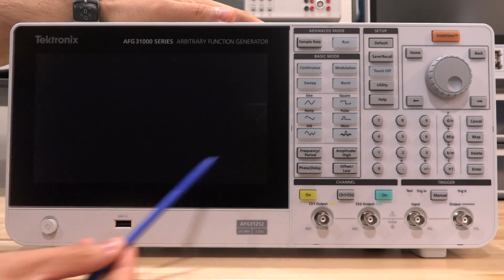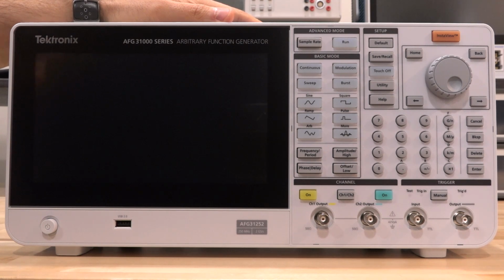It has a very large capacitive touchscreen in the front, the largest in its class, and this allows you to interact with the waveform directly on the screen. Tek has essentially been marketing this as being untethered from the PC, meaning that you can build your waveforms and manipulate them and assemble complex waveforms directly here on the LCD screen without having it connected to a PC. So we can take a look and see how well that works. Other than that, I think the screen is very nice.